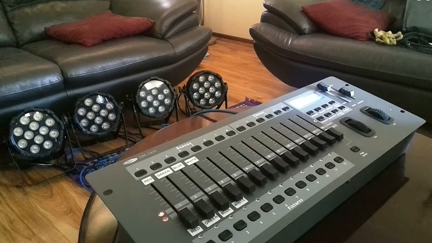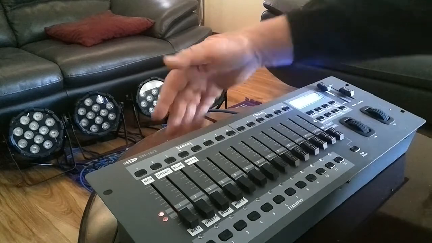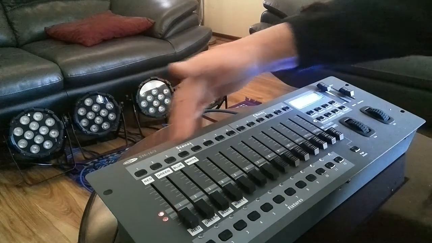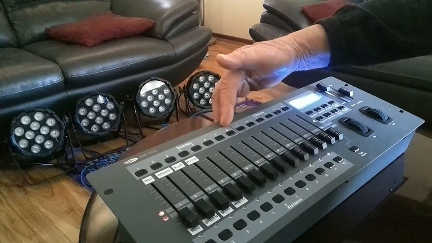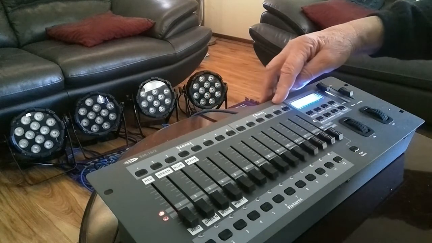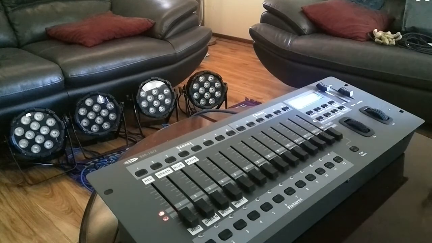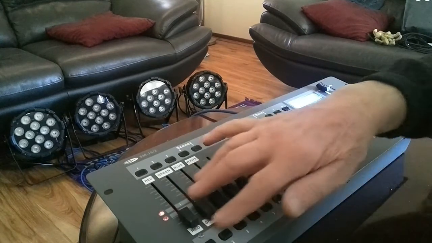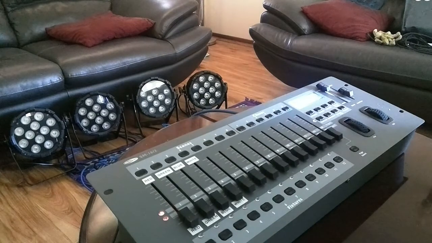Let me introduce you to this wonderful little control panel for lighting, the Showtek SM16/2. Up the top we've got the scene buttons, there's 8 of those. Next to it the chase buttons, 6 of those. Then in the middle the faders, which are also called sliders.